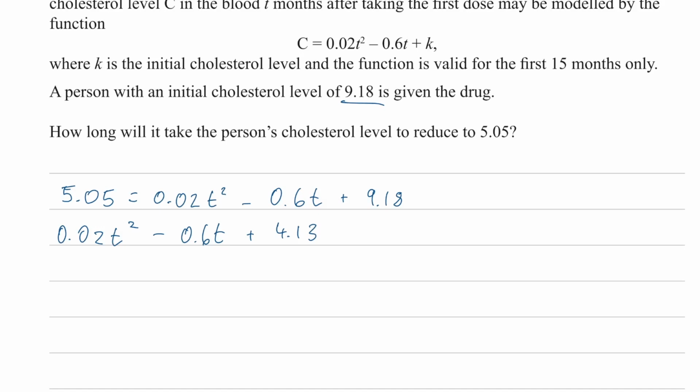And don't forget, this must equal 0, because we subtracted 5.05 on both sides, and 5.05 minus 5.05 is 0. When we get to here, this is a great place to be. We have a quadratic equation, everything's on one side, in the standard form ax squared plus bx plus c equals 0, where a is 0.02, b is negative 0.6, and c is plus 4.13. And now we can solve.